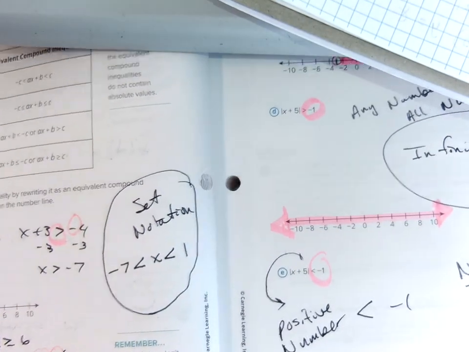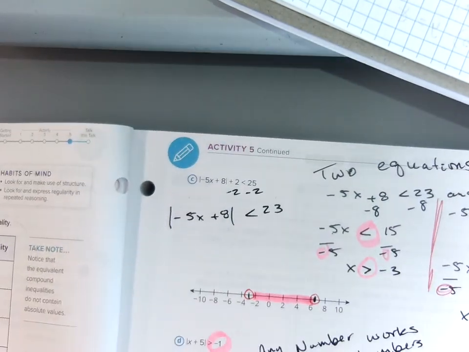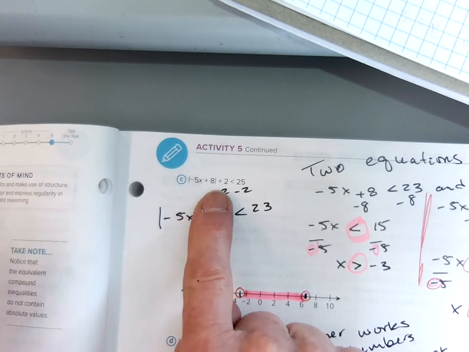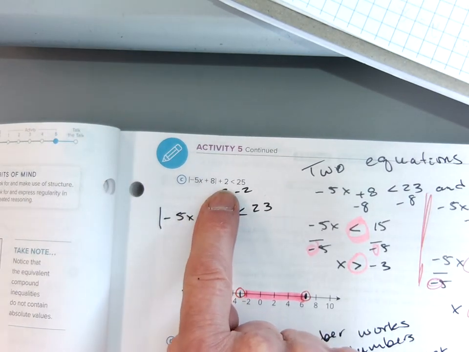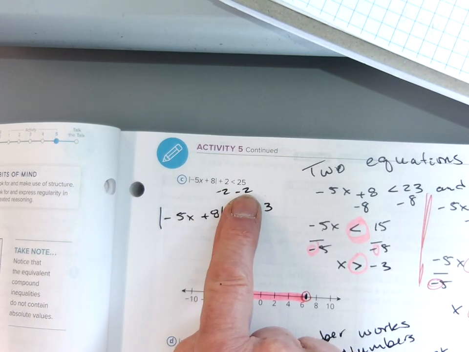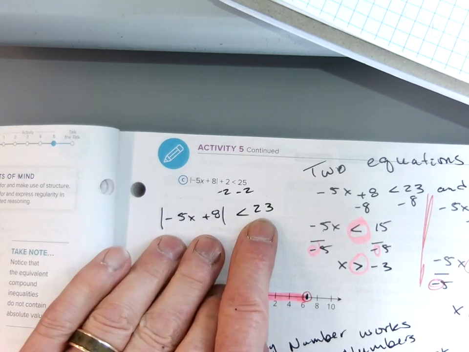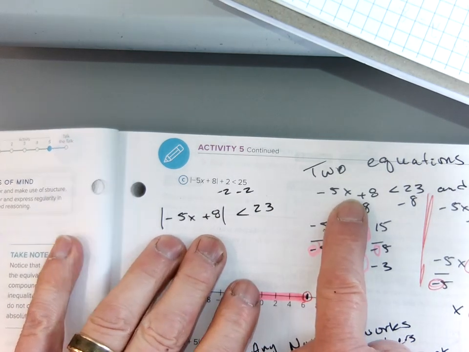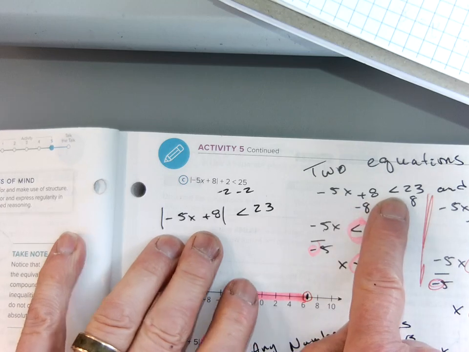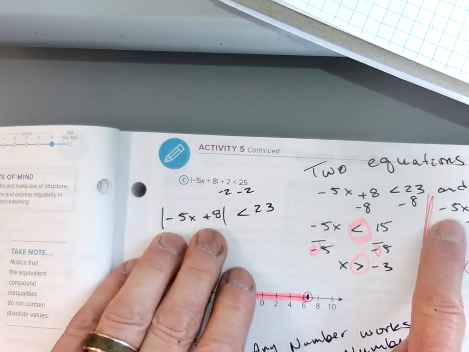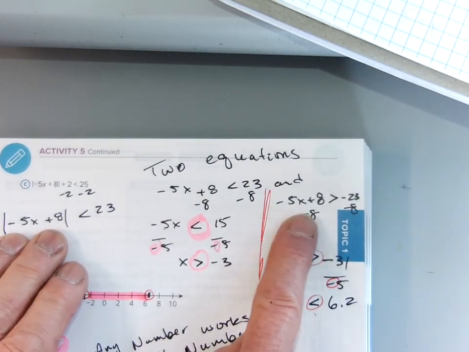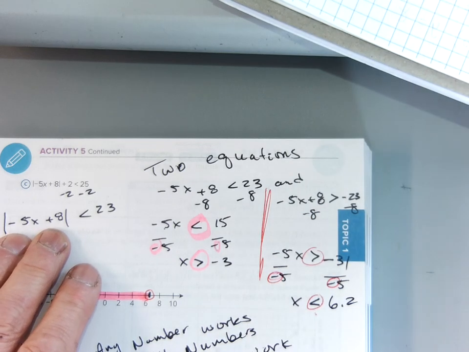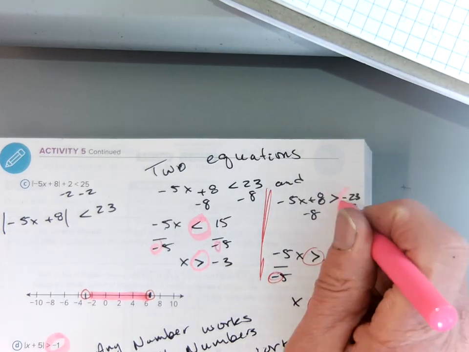Then we looked at a problem like this, and we had some extra numbers. So before you do a lot, let's get rid of the 2. Don't do anything yet, just get rid of the 2. Go minus 2, okay? Then we do our two equations, okay? We go negative 5x plus 8 less than 23, and negative 5x plus 8 has to be, turn the sign because we make it negative. Okay, we made it negative, so we turn the sign.